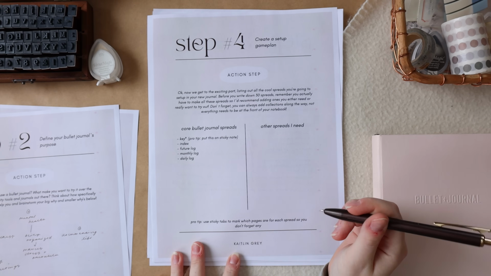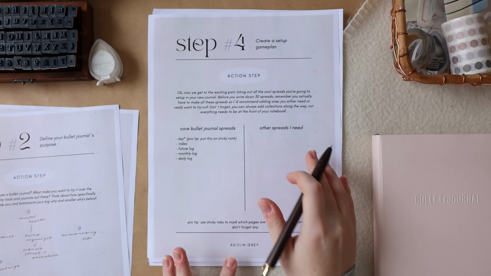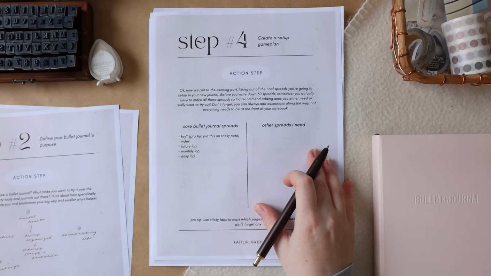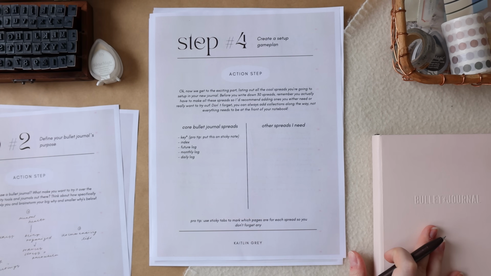I love planning out spreads. Honestly, it's one of my favorite things and why I love getting ready for a new year with a new bullet journal.